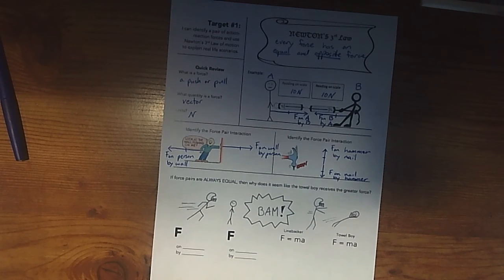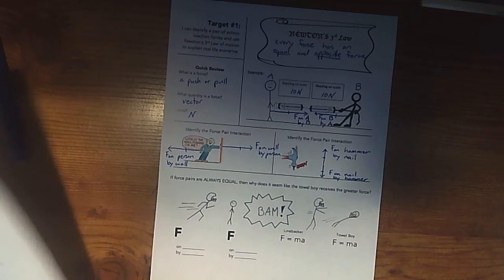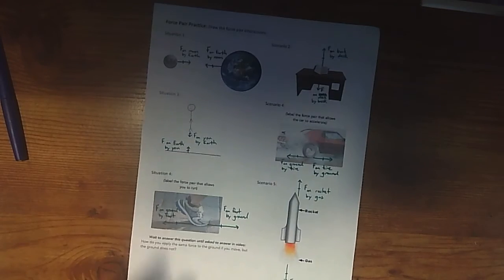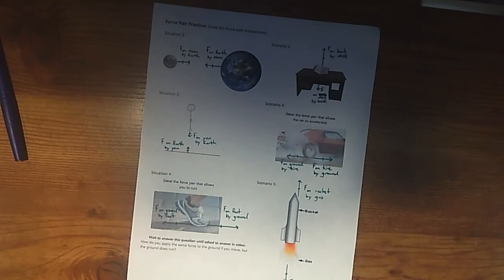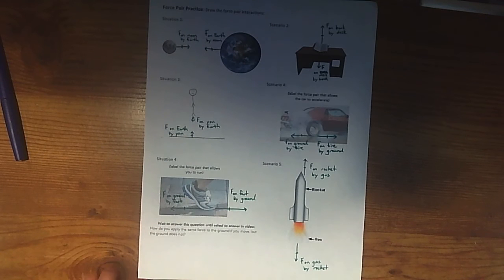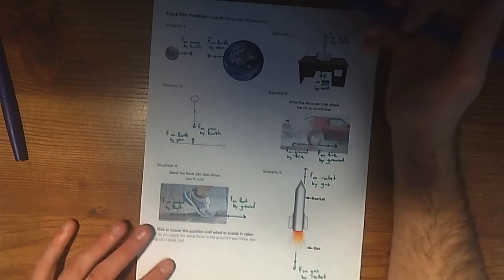So at this point, you should have completed the back side of that worksheet. If you haven't, make sure to press pause. Right? If you have completed the worksheet, keep on viewing. And here's what I have for that back side of the worksheet in terms of just identifying my force pairs. And some are going to be a little bit more difficult than others because it's just a little bit less intuitive. So let's look at the first one.